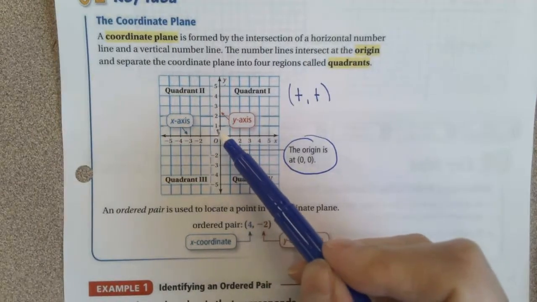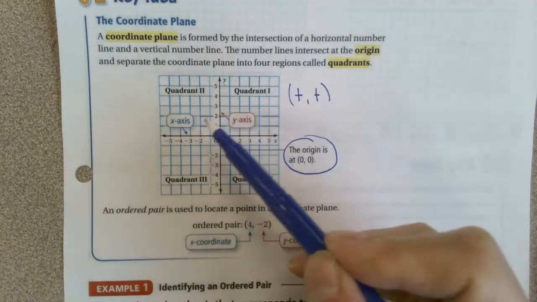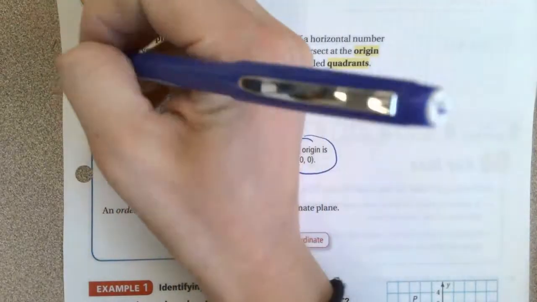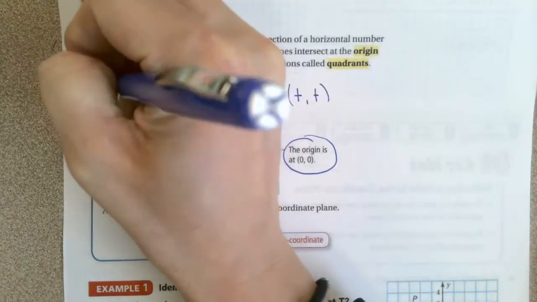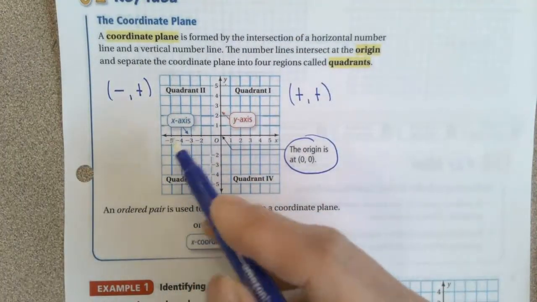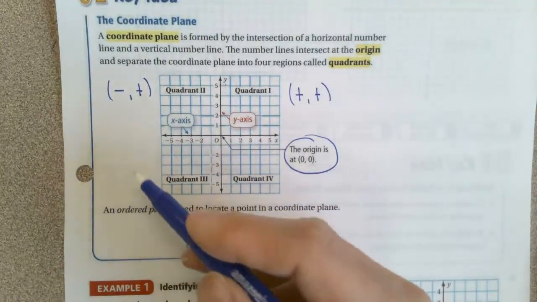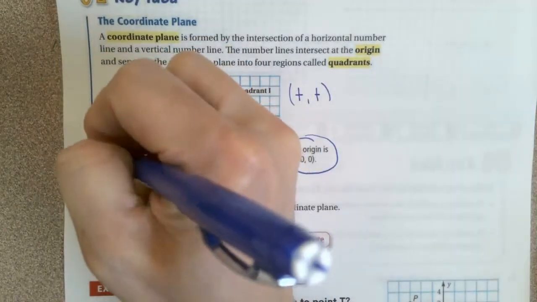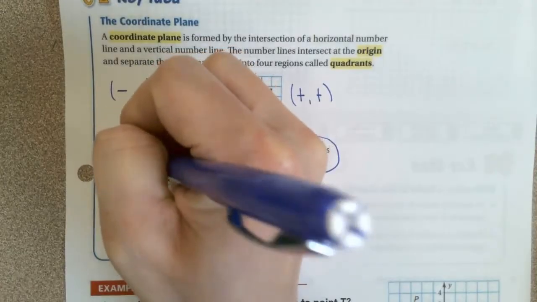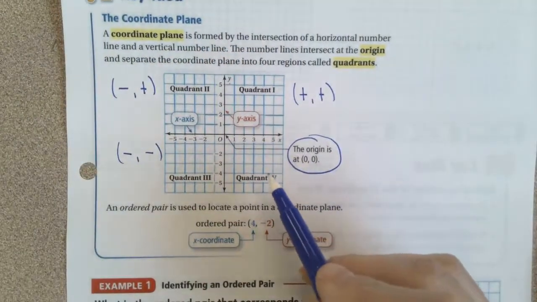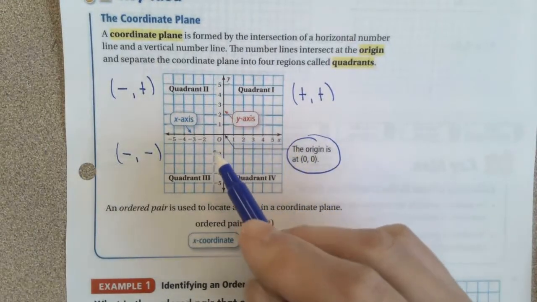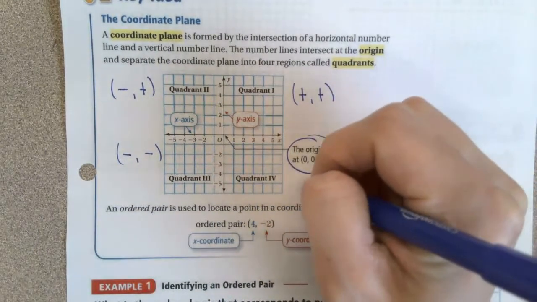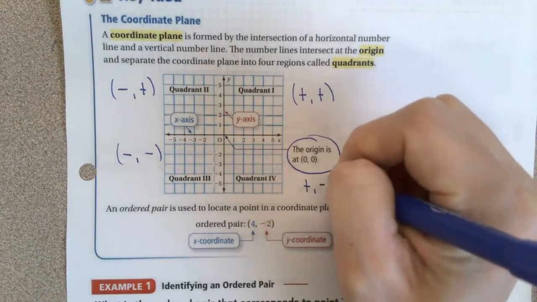Over here, your x coordinate is negative, but your y coordinate is positive. Everything in quadrant 3 is negative. You're to the left of 0, you're below 0. And then down here, everything is to the right of 0, but then you're below 0. So positive, negative.